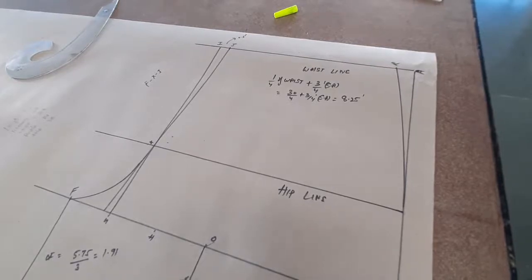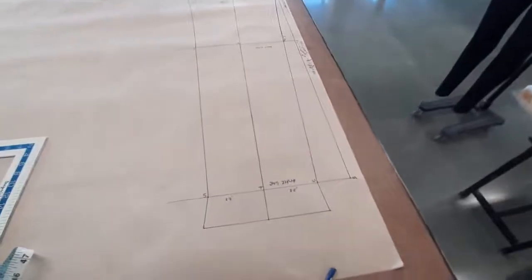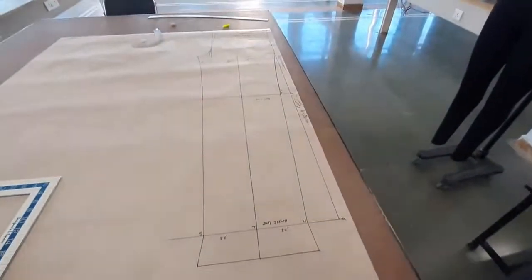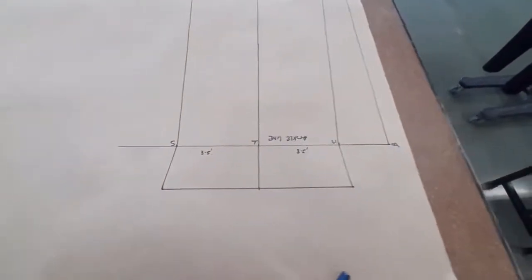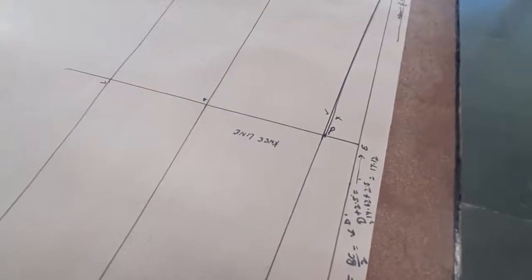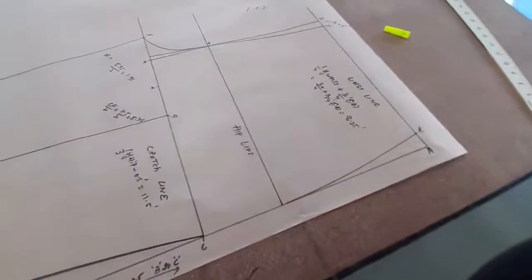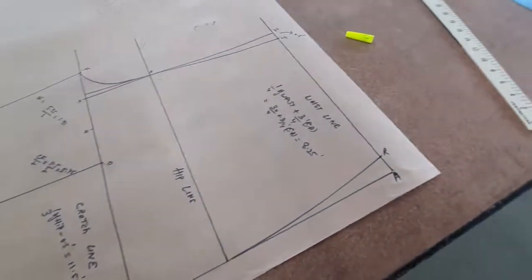So guys, here our front pattern of trouser is ready, as you can see here. So this is ankle line, this one is knee line, and crotch line, hip line, waist line.